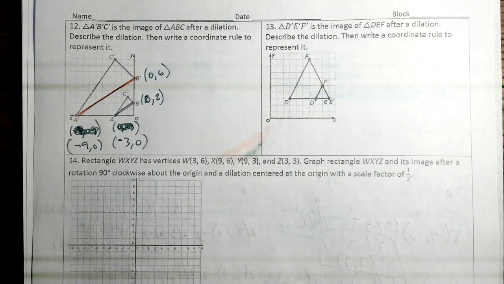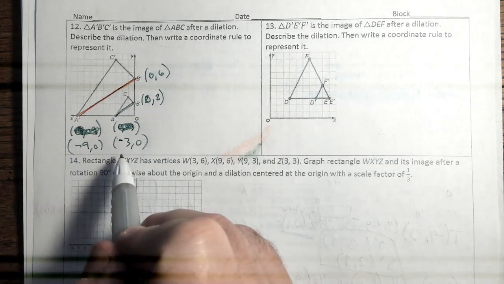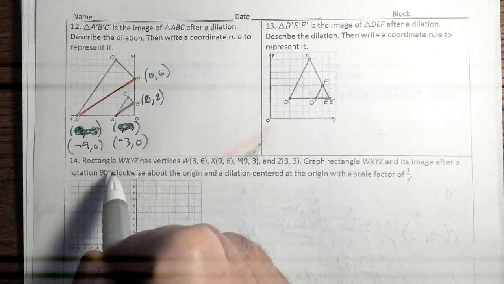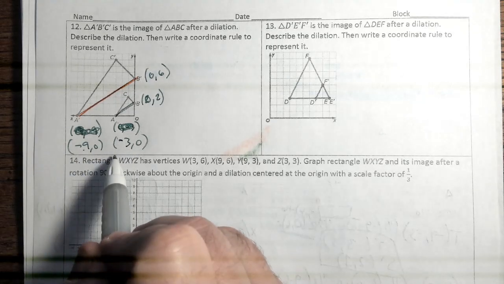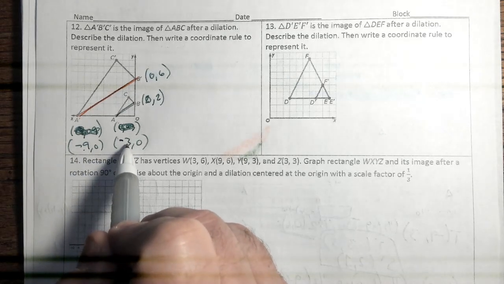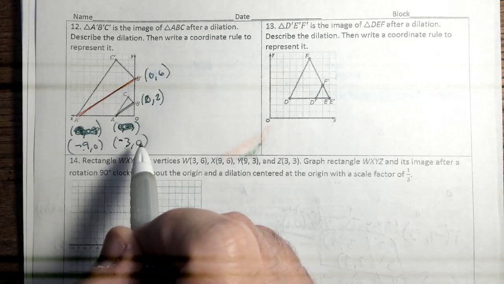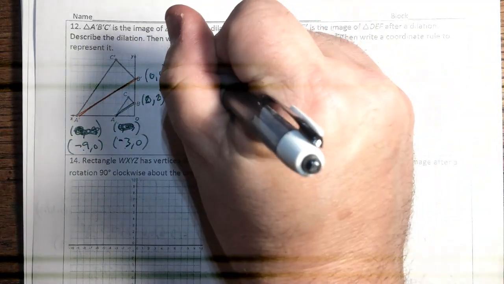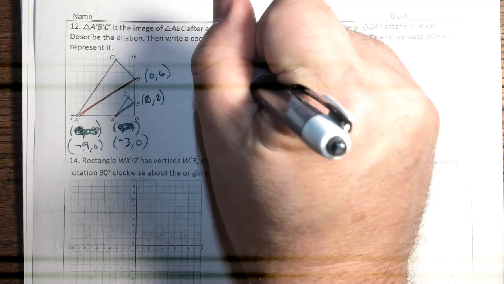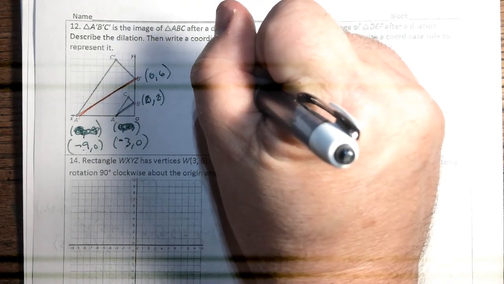So, our points, if you notice, A to A prime, if you go 3 times -3, you get -9. If you go 3 times 2, you get 6. So you can tell that the scale factor is 3.